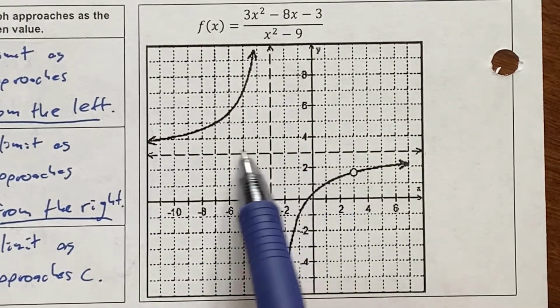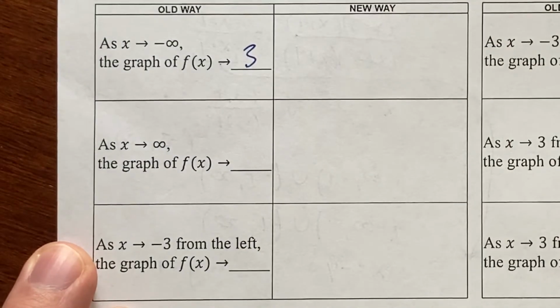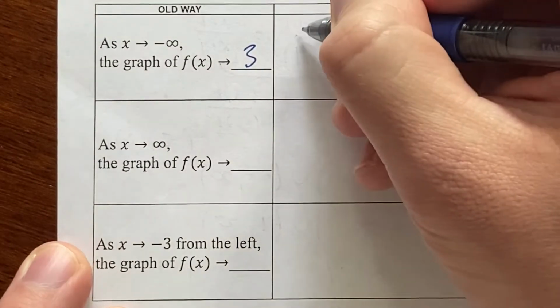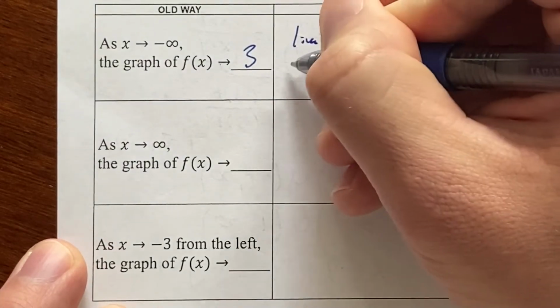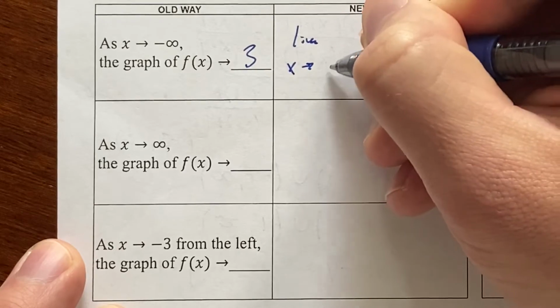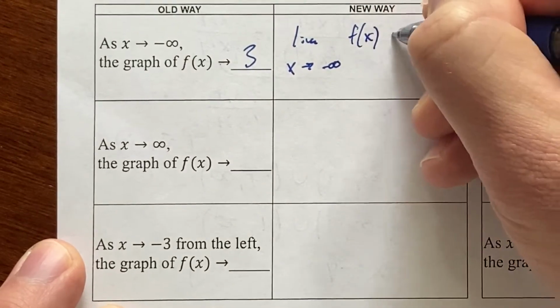Looks like my dotted line is at 3, so I'm going to come up here. f of x approaches 3. And the new way of writing that would be the limit as x approaches negative infinity of f of x equals 3.